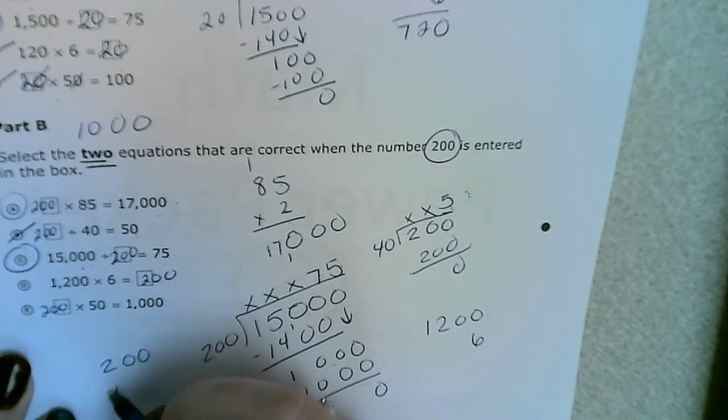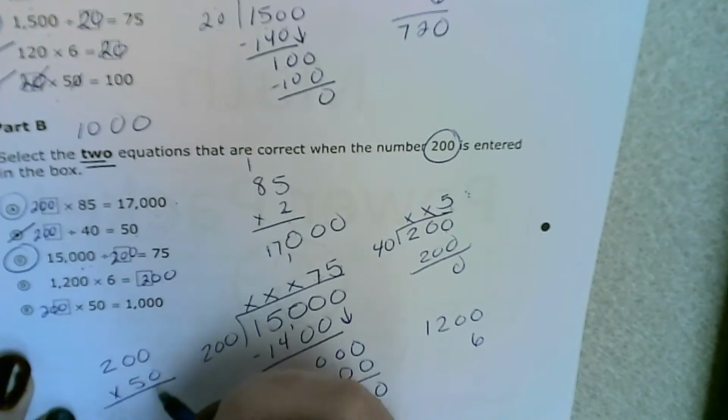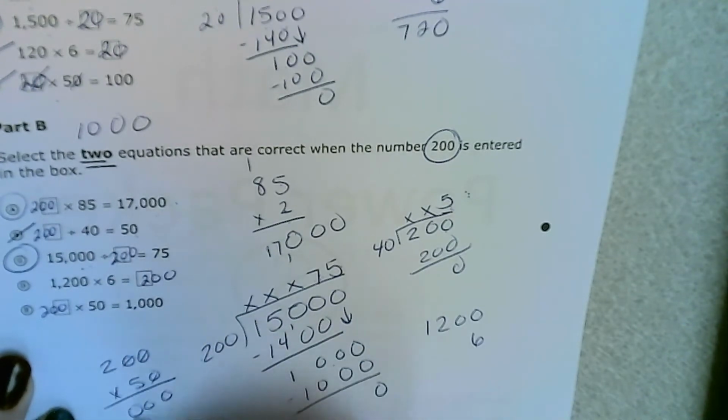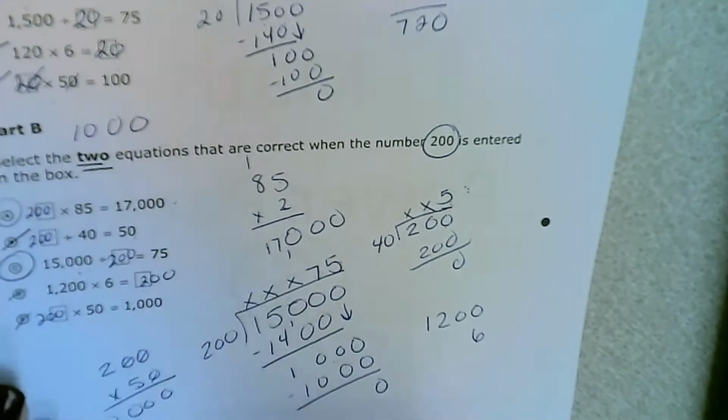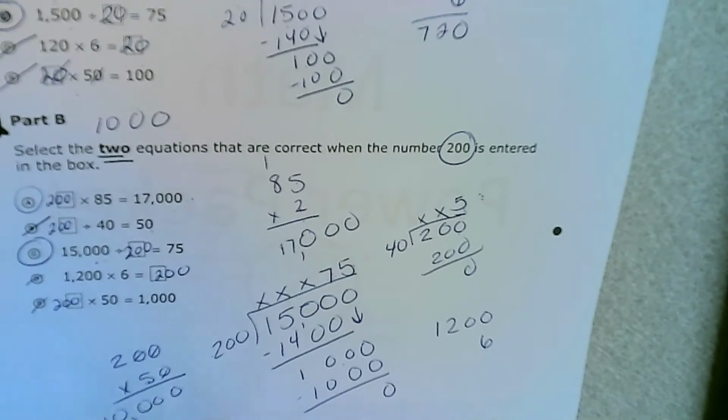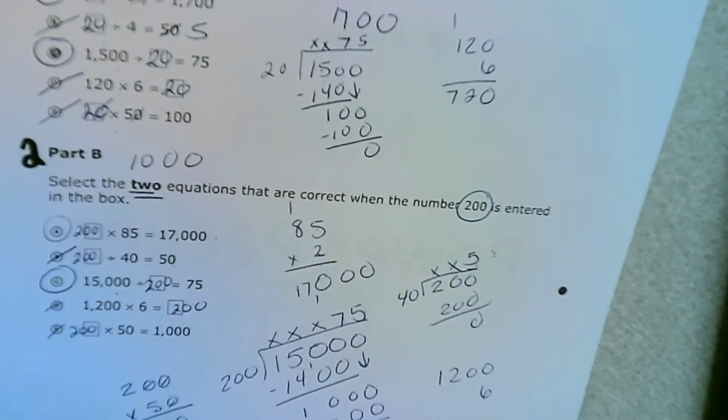200 times 50. All right, 1, 2, 3 zeros. And then 5 times 2 is 10. 1,000 is what it has. We got 10,000, so no, not correct. So again, A and C for number 2. Moving on to number 3.